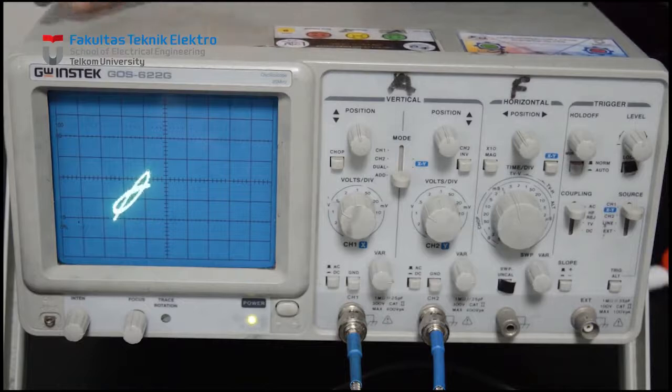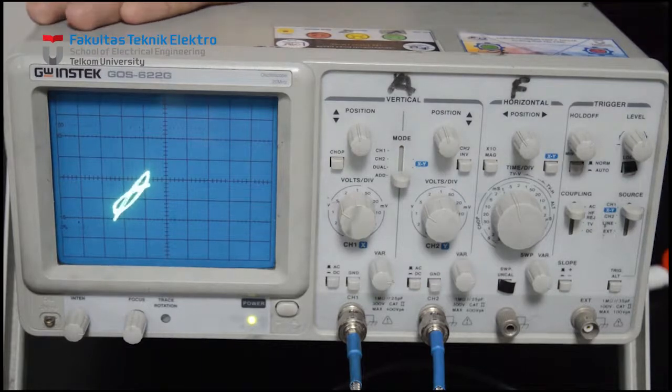You can see the wave 2 to 3 like this. Next, we will drawing Lissajous with manual method.